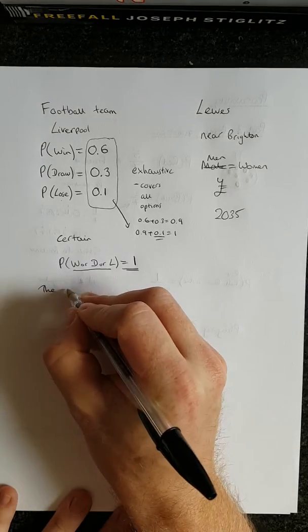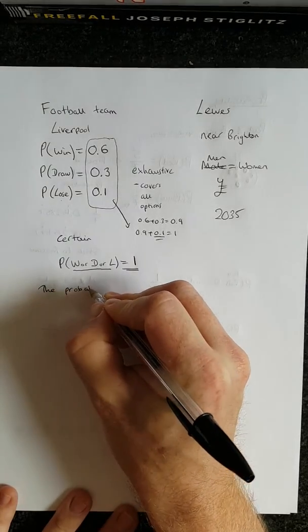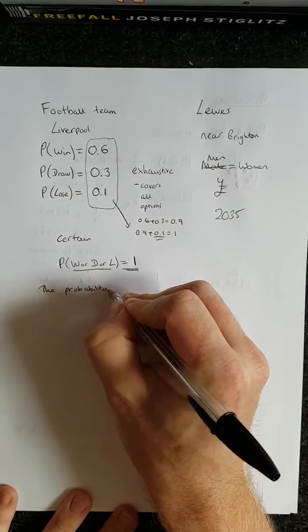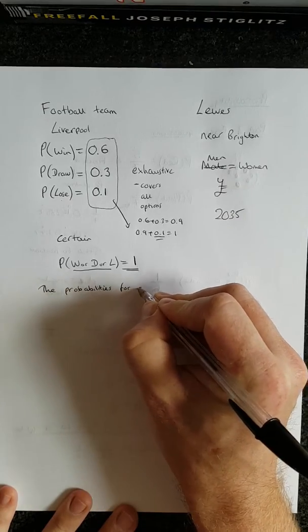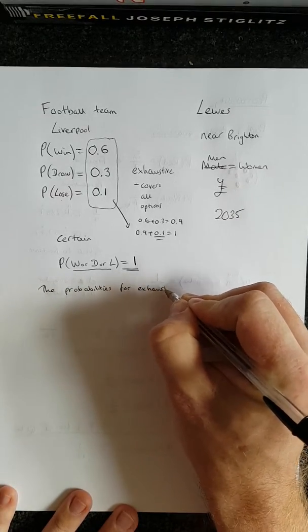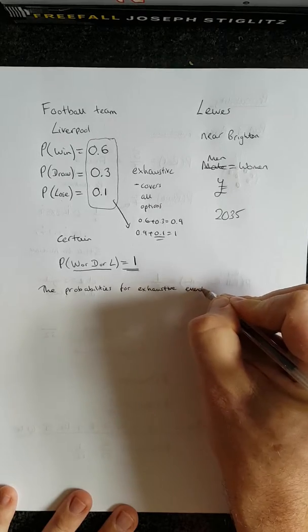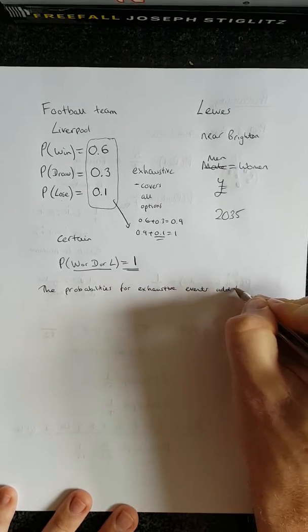So the probabilities for exhaustive events add to 1.